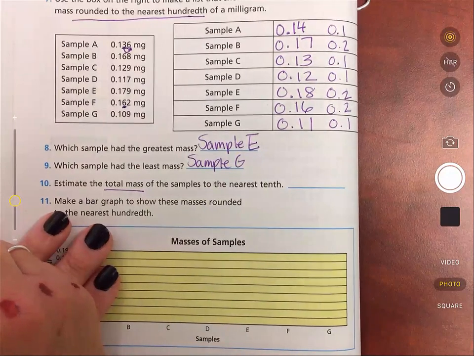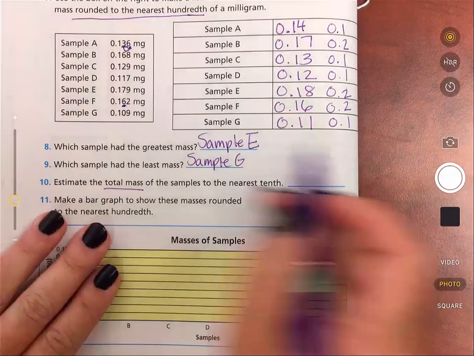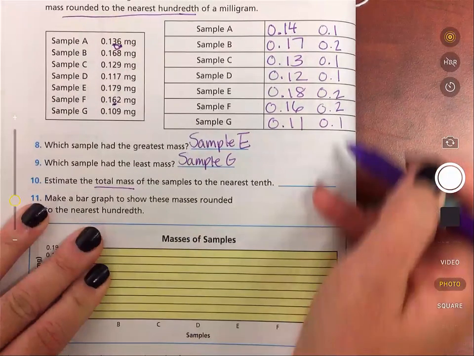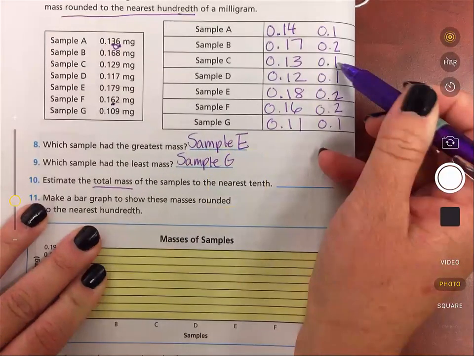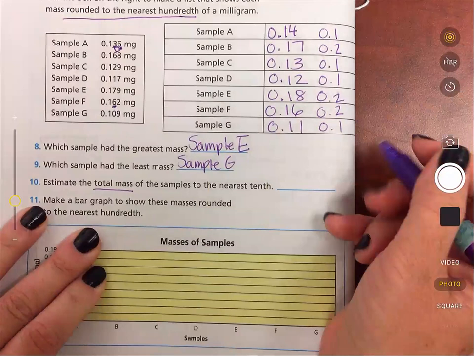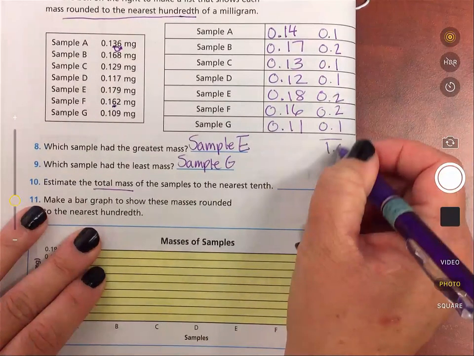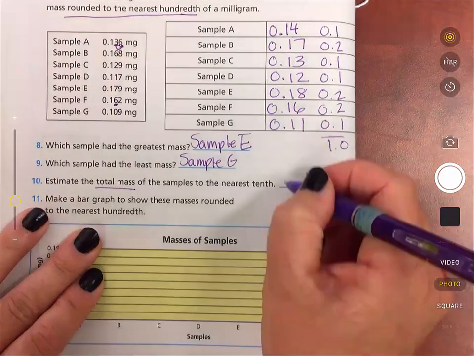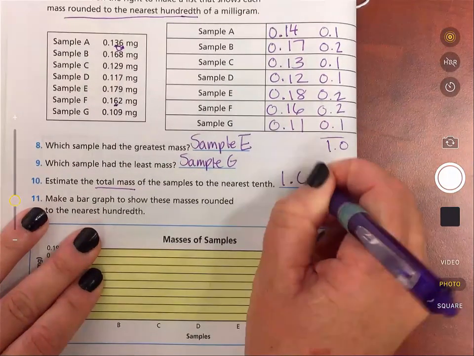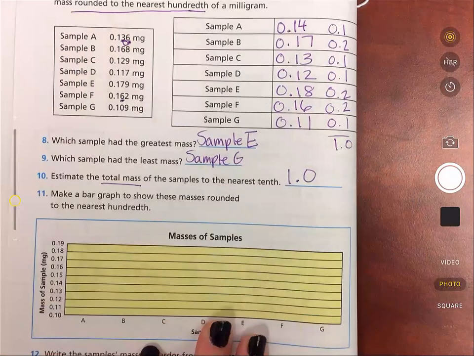Okay. All right, so now I need to add these together. 2, 4, 6, 7, 8, 9, 10. Well, 10 tenths is the same as 1 whole. So my estimate of the total mass is 1 milligram.